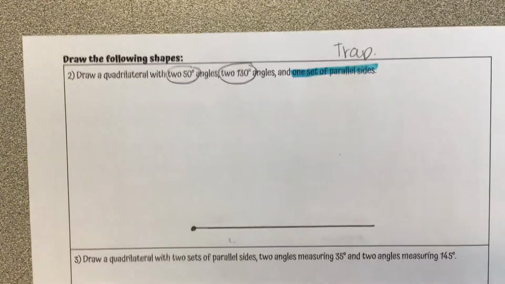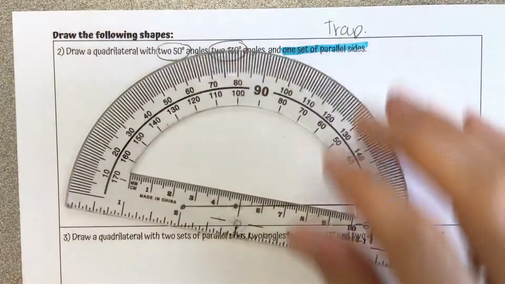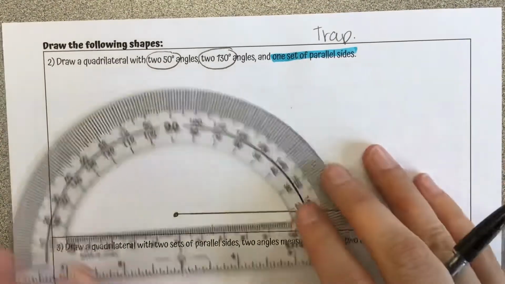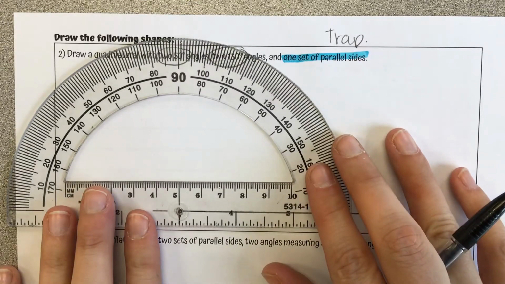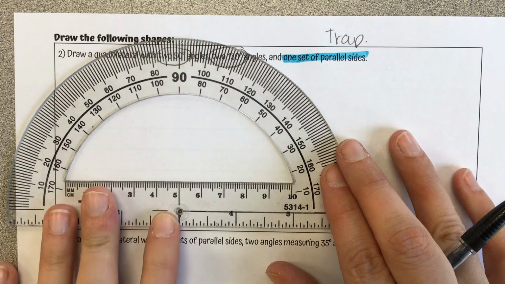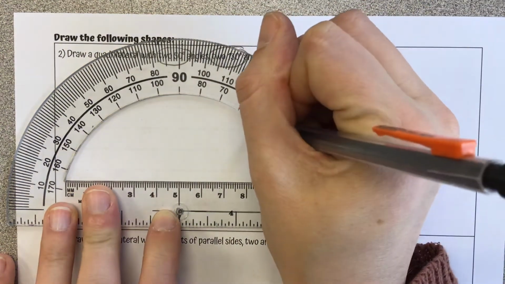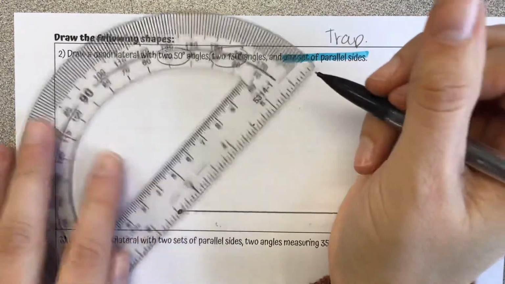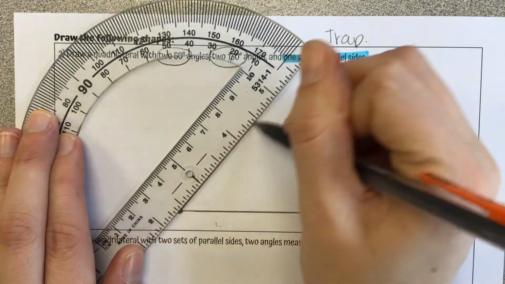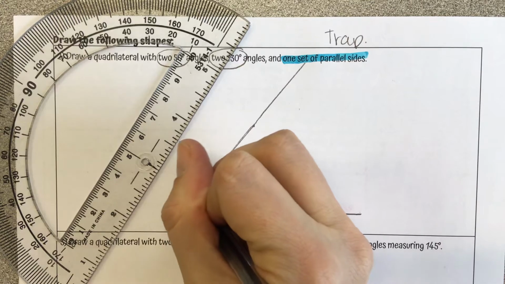So, looking at this shape, I'm going to do my 50-degree angles on the bottom. Remembering that for a trapezoid, the 2 on the bottom for isosceles are congruent. So on the left side here, I'm going to line up my vertex and the lines. We're doing 50-degree angles. So our 0's on the inside, 50 is right there. So I am just going to draw a line connecting those. So this is 50 degrees.